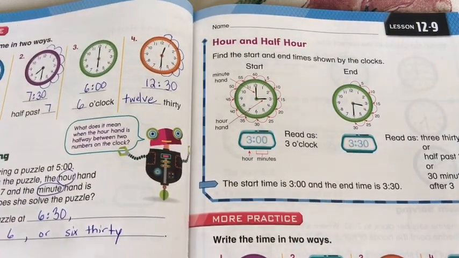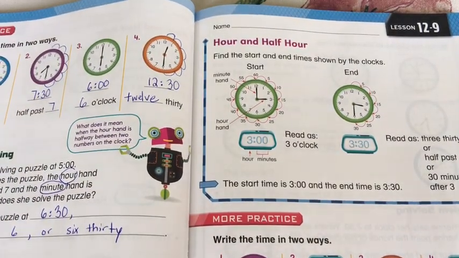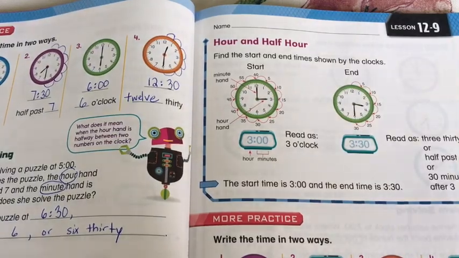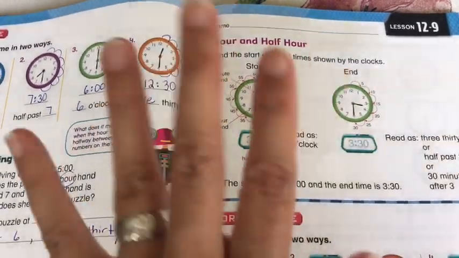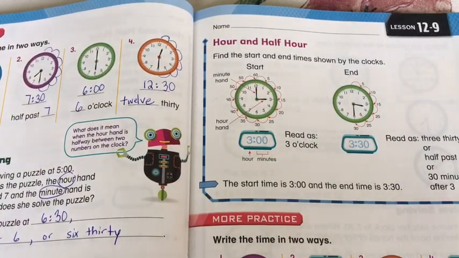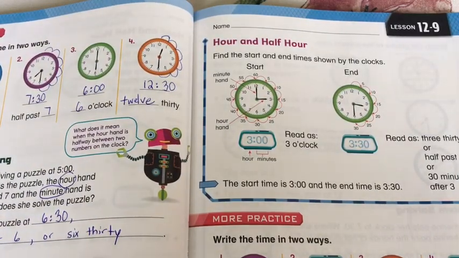Hello, second grade. We are on the second half of lesson 12-9, talking about hour and half hour. And it is the last math lesson of the school year. Whoa! So let's finish up this lesson and then you can enjoy the next couple days doing other fun activities.